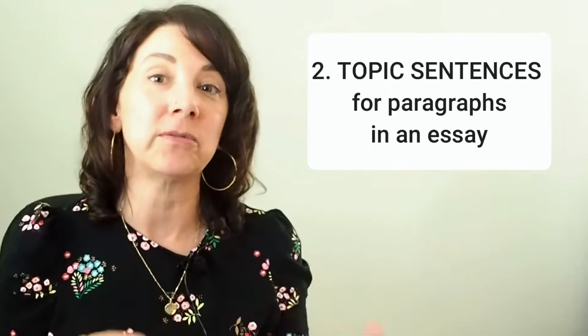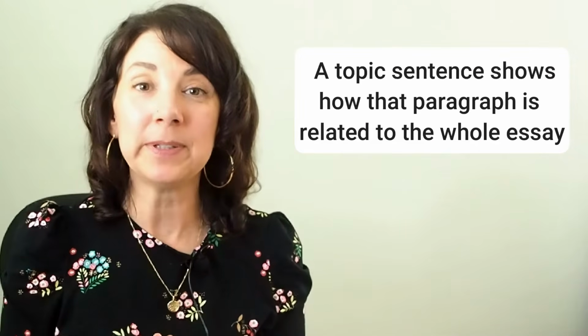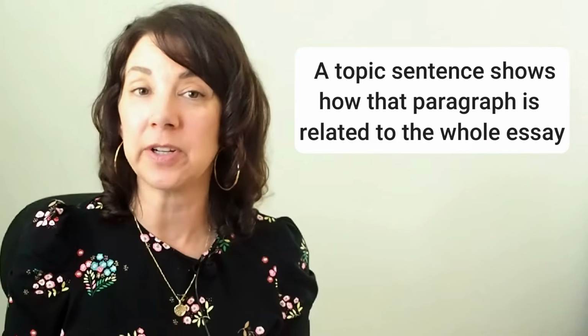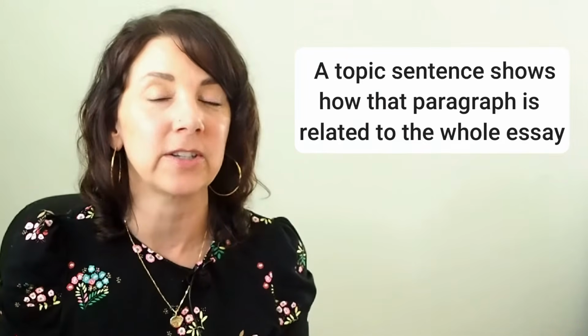However, as part of an essay, the topic sentence is going to show how that paragraph is related to the rest of the essay. In an essay with multiple paragraphs, the topic sentence of that paragraph shows the reader exactly what you're going to talk about in that paragraph, and it helps to show the organization of your essay. It's important because the reader needs to be able to see what's going to be coming in this paragraph, and how is this paragraph different from the paragraph that came before.